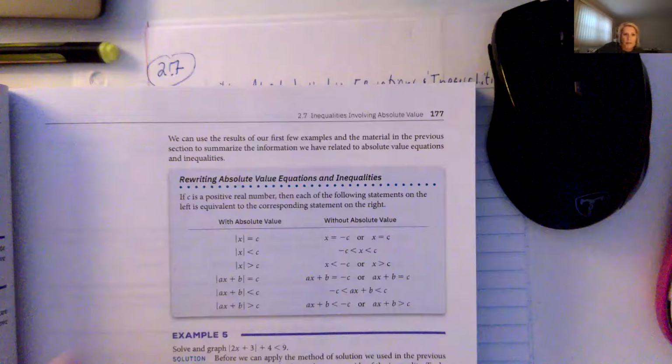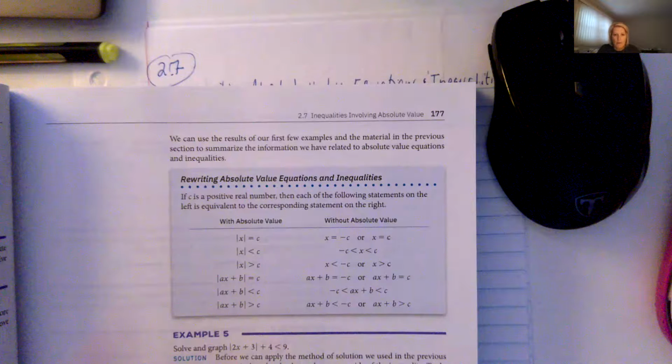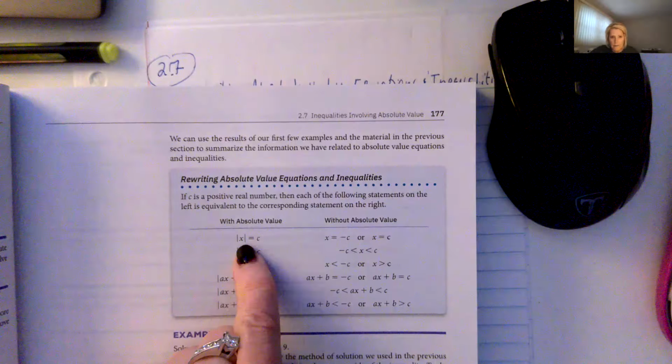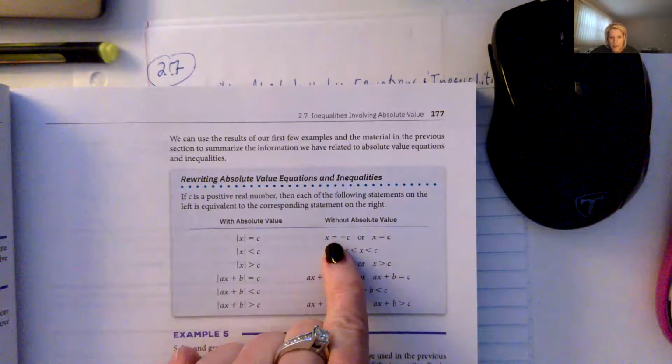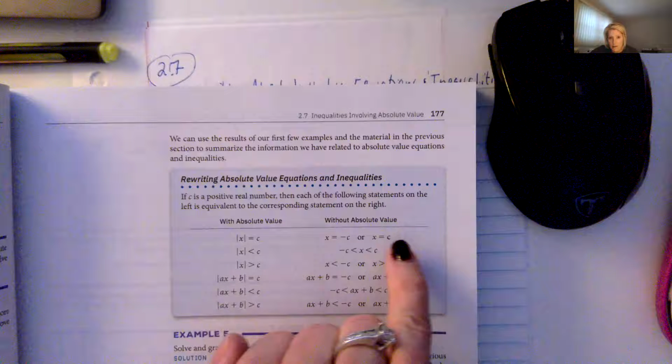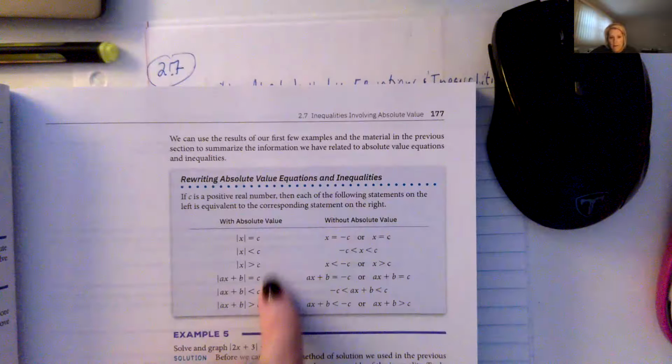So it says rewriting absolute value equations and inequalities. If C is a positive real number, then each of the following statements on the left is equivalent to the corresponding statement on the right. So this is what we did in lesson 2.6. The absolute value of X equals C, and then we know that X must equal a negative C or X must equal C. But now we have inequalities.